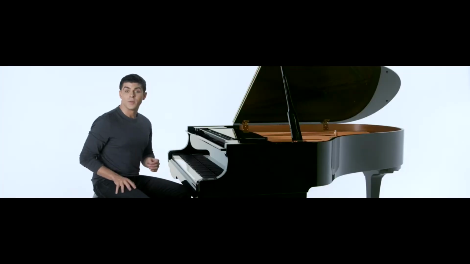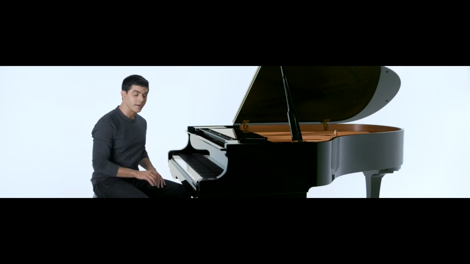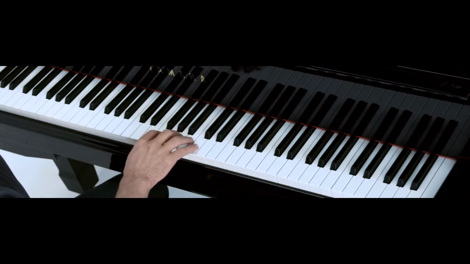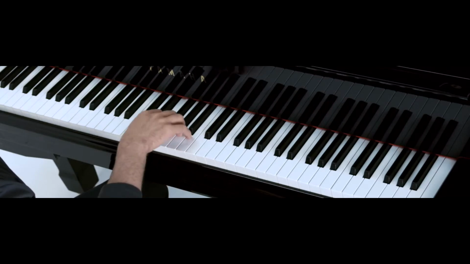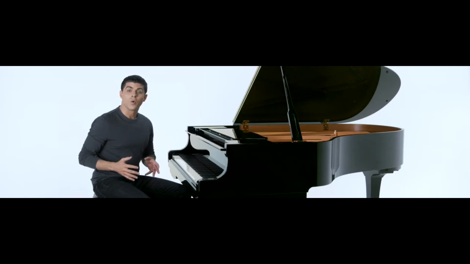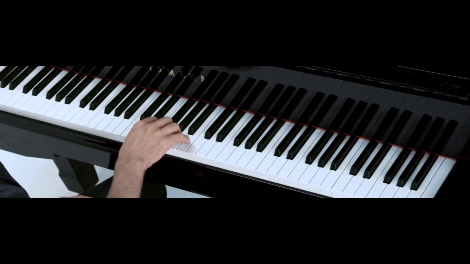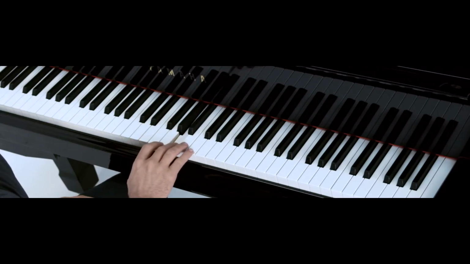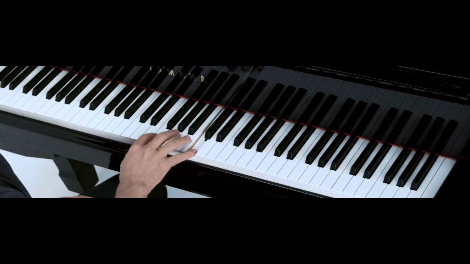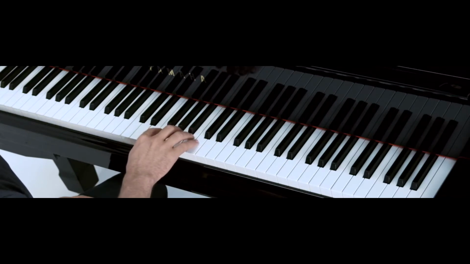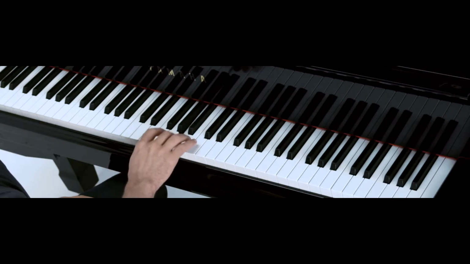The third measure is built from the notes of an F major triad again, but this time with the root on the bottom, F, A, C, using the same rhythm. In this measure, the quarter notes go from F to E instead of repeating the F. Use the fingering third, fifth, second, first. Play it with me. 1, 2, 3.